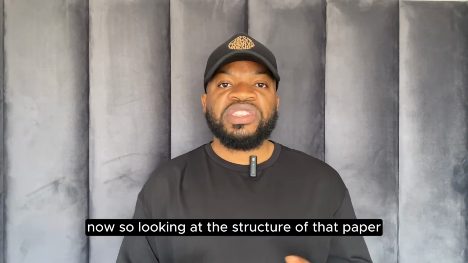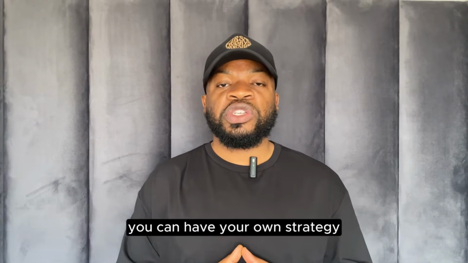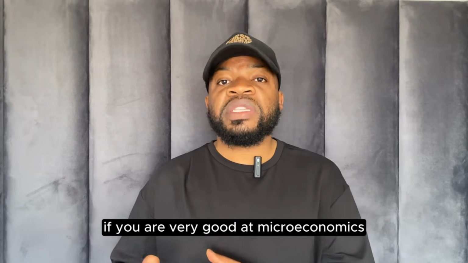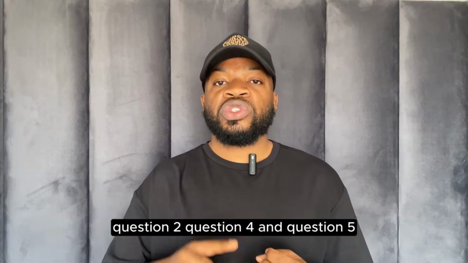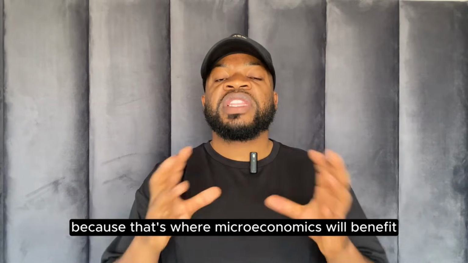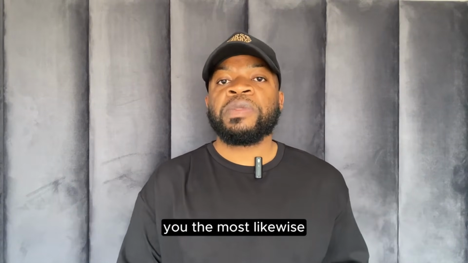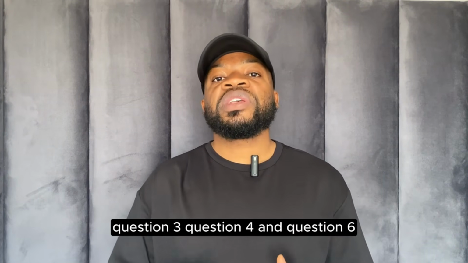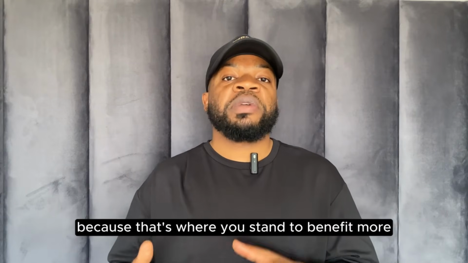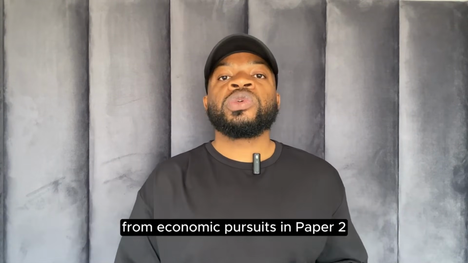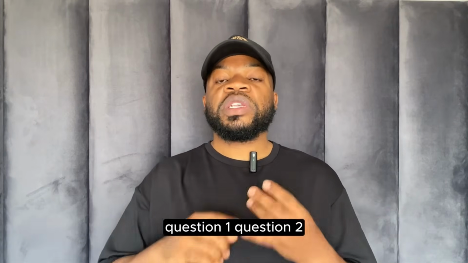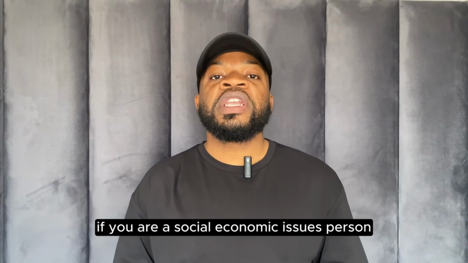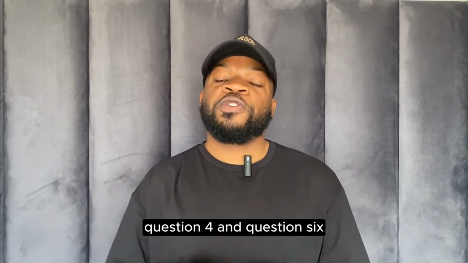Now, looking at the structure of that paper, you can have your own strategy of which questions you are going to choose. Question choice becomes very important. If you are very good at macroeconomics, then you must go with question 1, question 2, question 4, and question 5, because that's where macroeconomics will benefit you the most. Likewise, if you are an economic pursuits person, you should go with question 1, question 3, question 4, and question 6, because that's where you stand to benefit more from economic pursuits. In paper 2, the same thing. If you're a microeconomics person, question 1, question 2, question 4, and question 5. If you are a socioeconomic issues person, then you go question 1, question 3, question 4, and question 6.